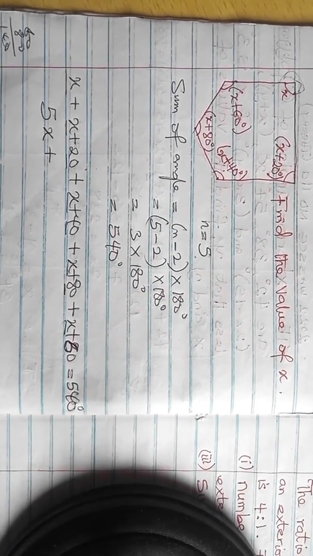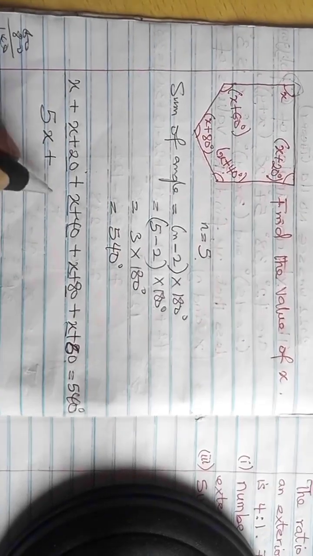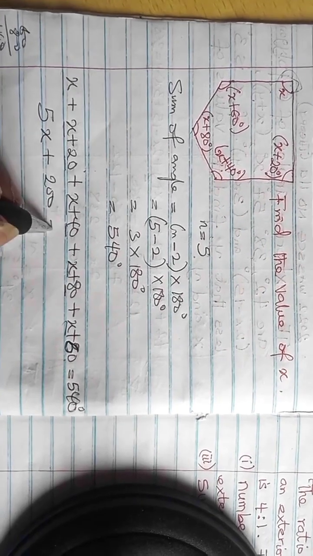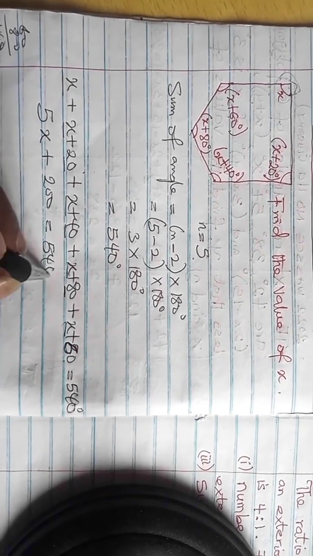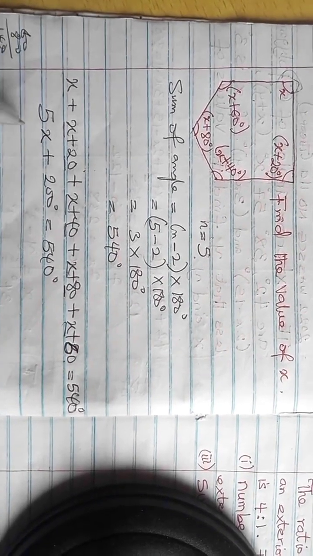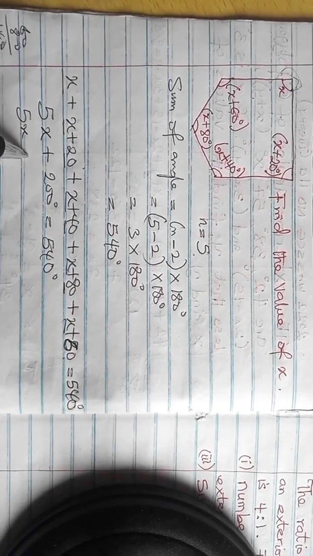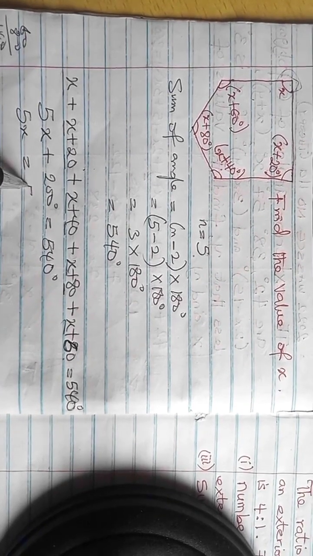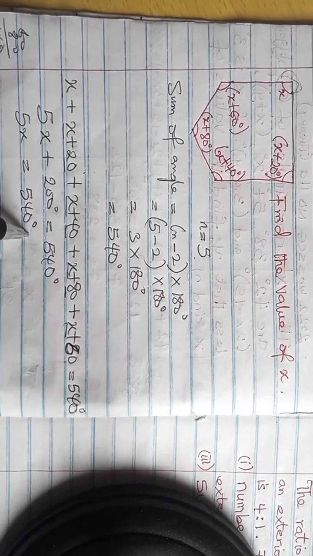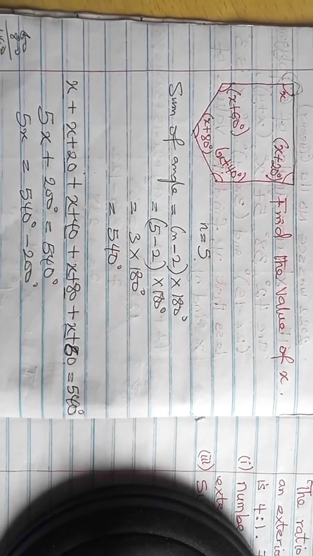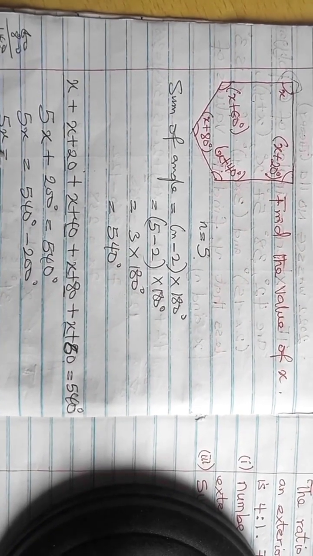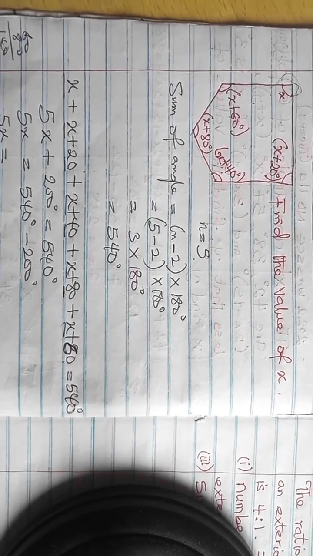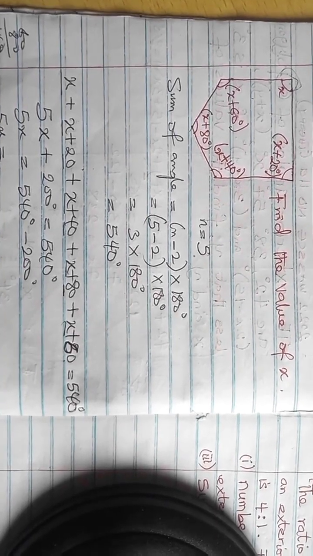Now 140 plus 60 will give me 200, equal to 540 degrees. Now 5x will be equal to, if we collect like terms, 540 degrees minus 200 degrees, and 5x will now be equal to 340.